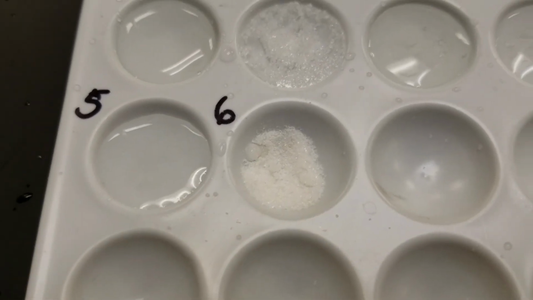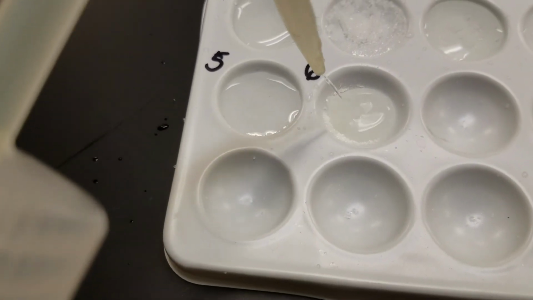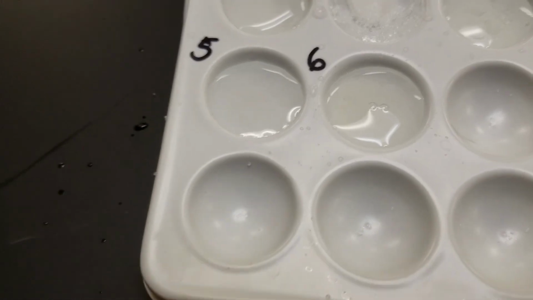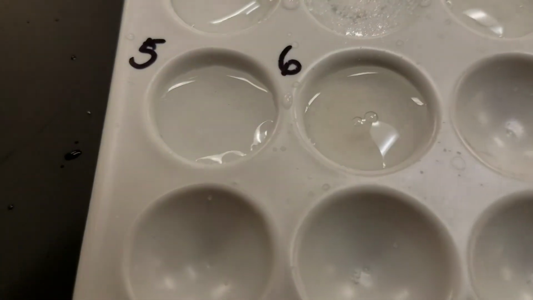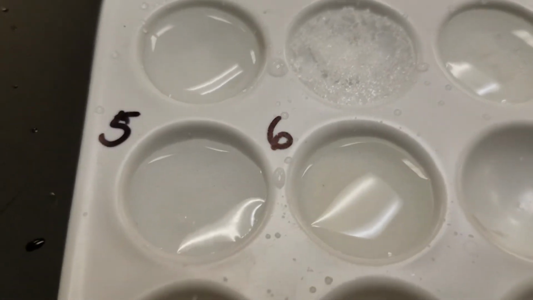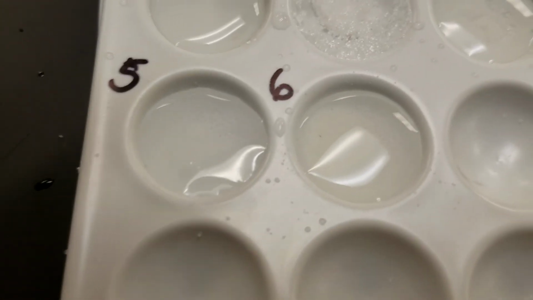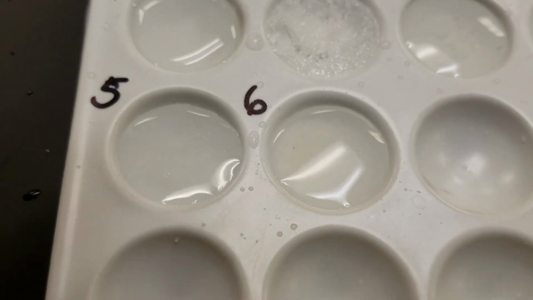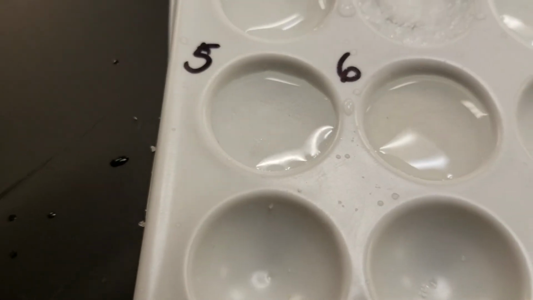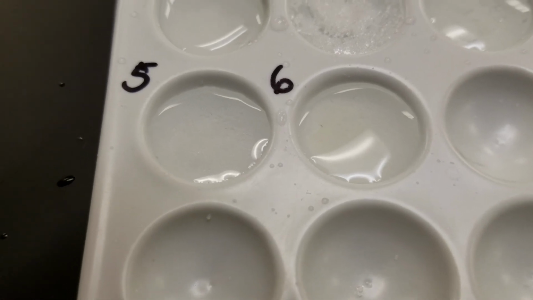Let's go to the last one, ascorbic acid. So number 6, ascorbic acid, it looks like some of it dissolved, but not all, so partially dissolved.